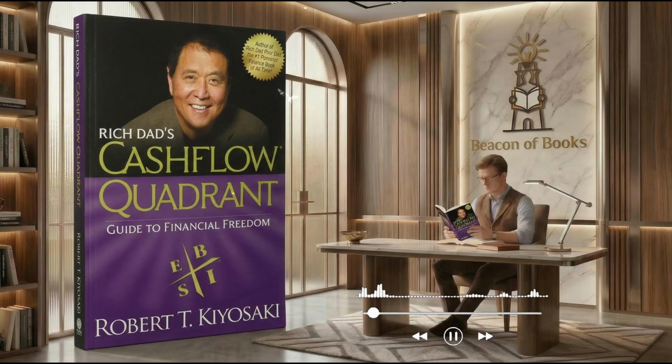Taxes and financial structure. Kiyosaki also explains that in many systems, tax laws are structured in ways that favor business owners and investors who understand how to operate within the legal framework. The goal is not to avoid responsibility, but to understand how money flows and how financial structures work. Financial education empowers individuals to make informed decisions.